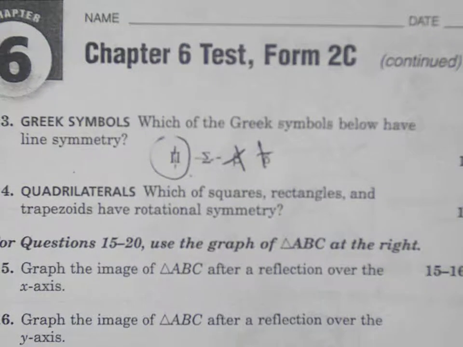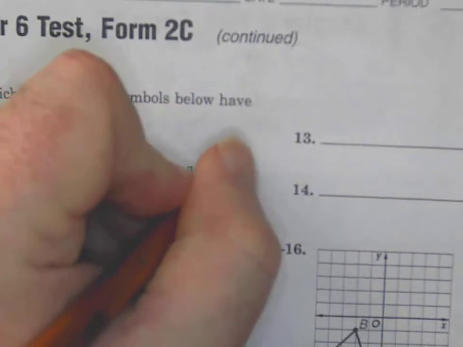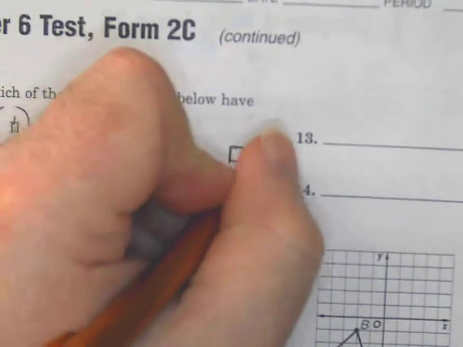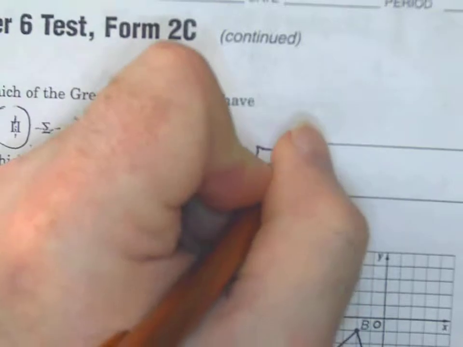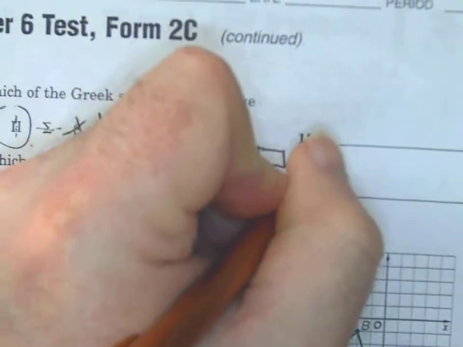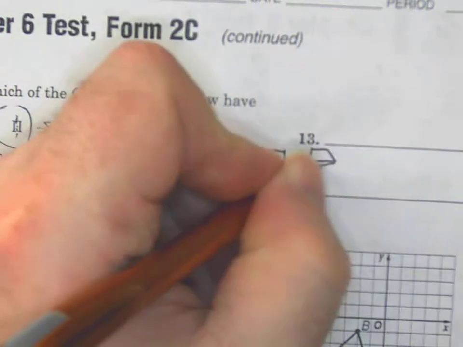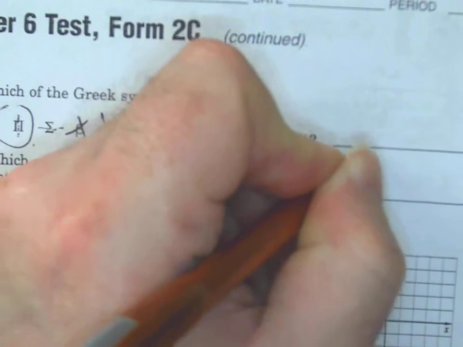The other one says, which of squares, rectangles, and trapezoids have rotational symmetry? A picture's worth 1,000 words. If I draw a square, it doesn't have to be perfect, I draw a rectangle, and I draw a trapezoid. A trapezoid is just parallel sides on one side. I've always said it's like drawing a rectangle and cutting the corner off, or it could be a rectangle with two corners cut off.